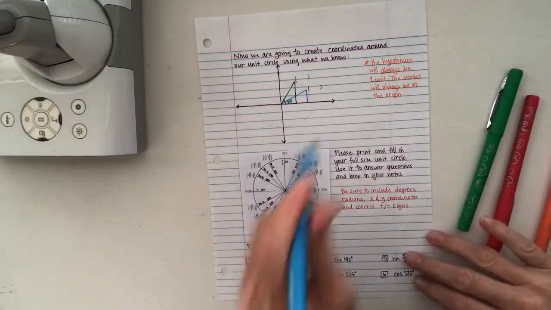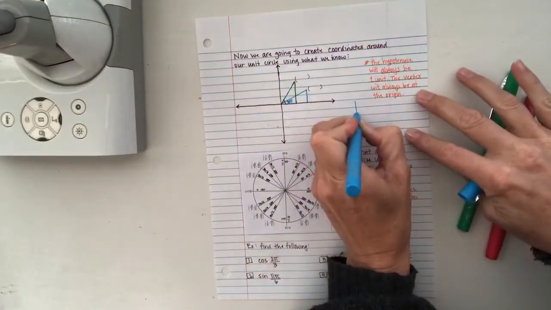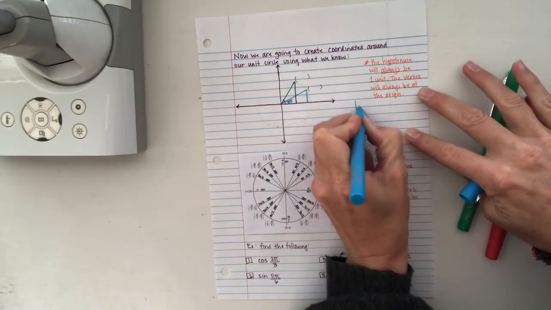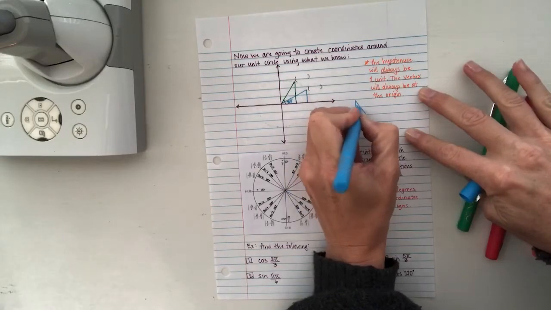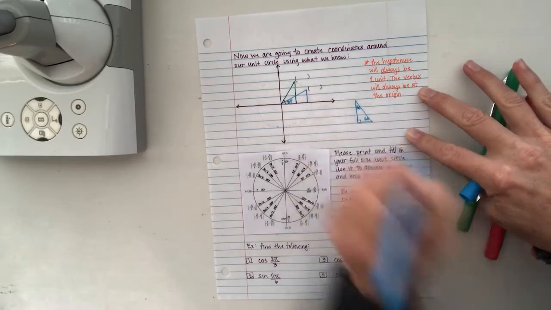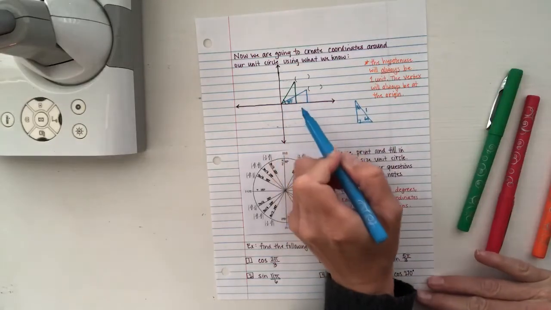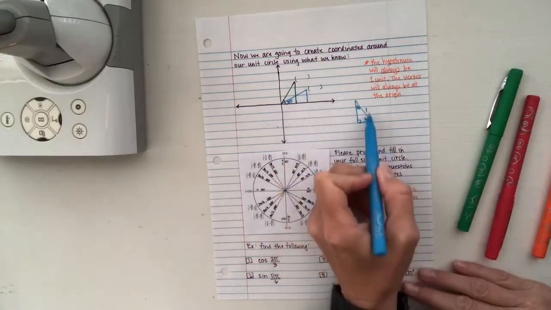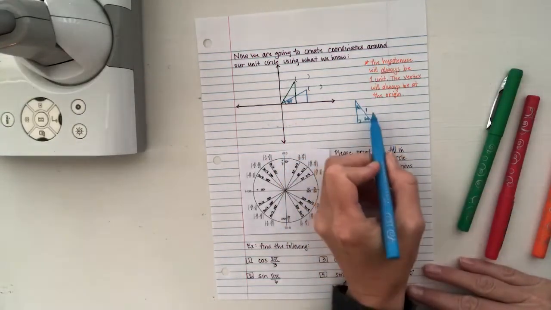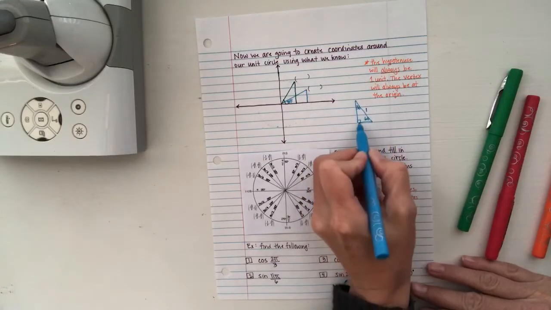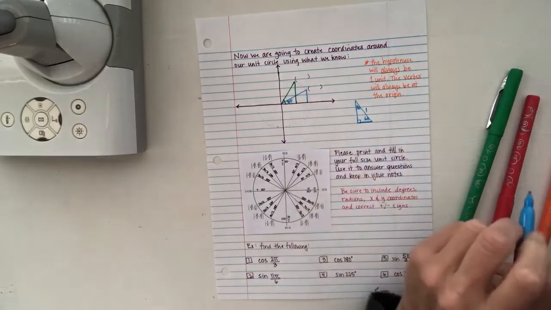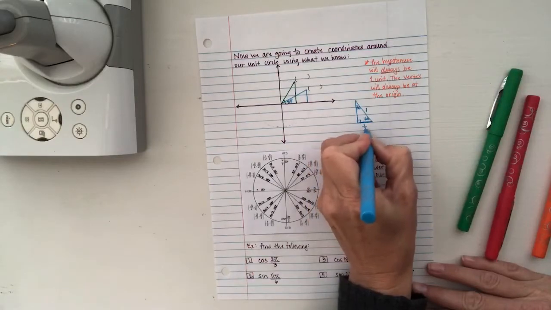So off to the side, I'm going to just draw myself a 30, 60, 90. And I know that the hypotenuse is 1, right? Because this is a unit circle. I purposely chose 1 unit. Now the relationship says the hypotenuse is twice as long as the short side. So that means this is 1/2.